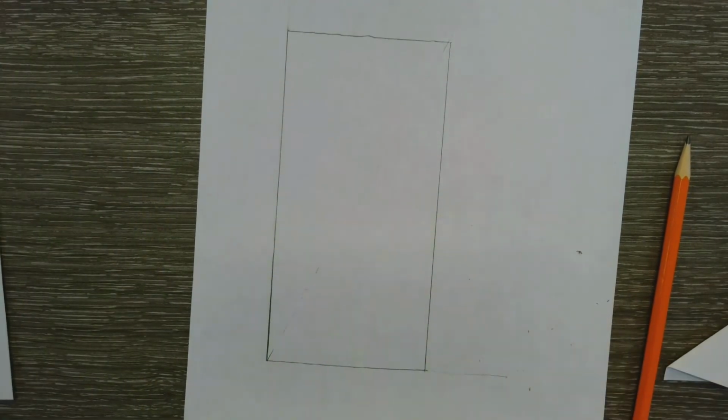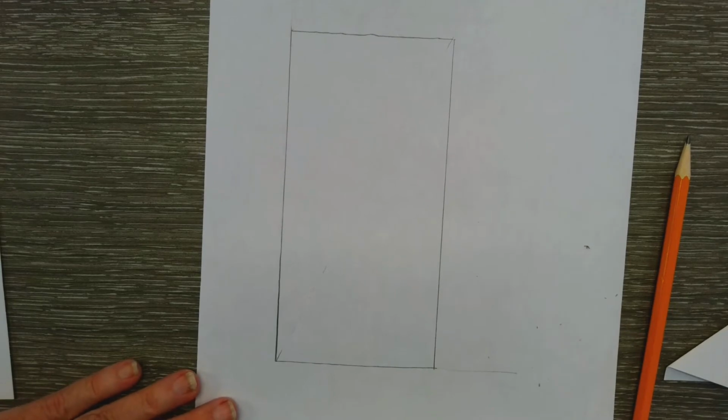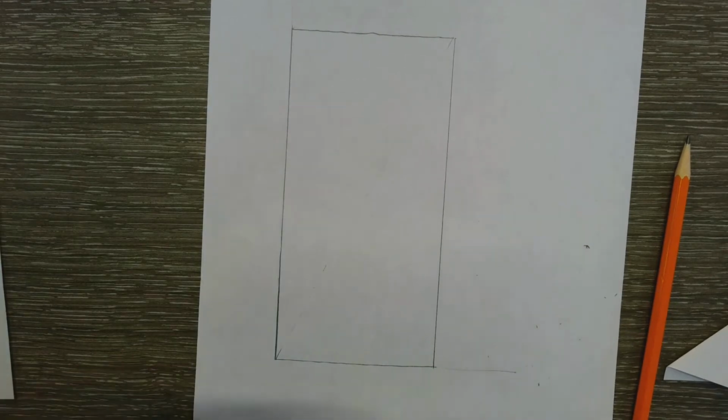How is this functional? It is functional because if you're going to use a viewfinder, you have to have the viewfinder the same proportion as the picture plane that you're going to draw on.